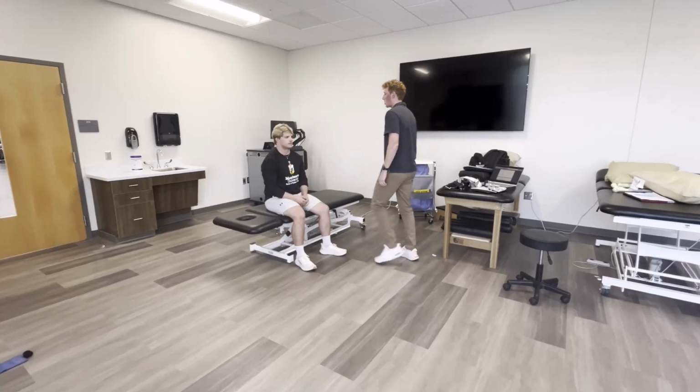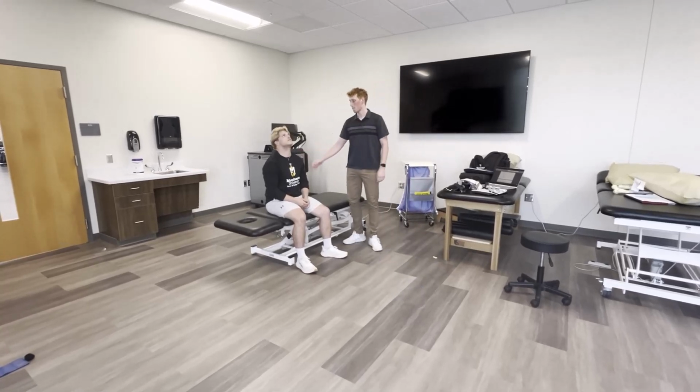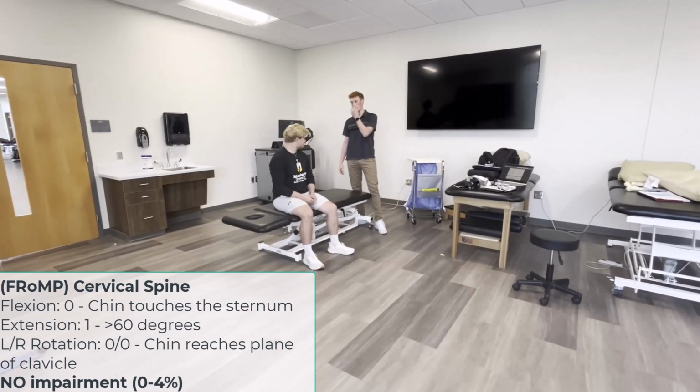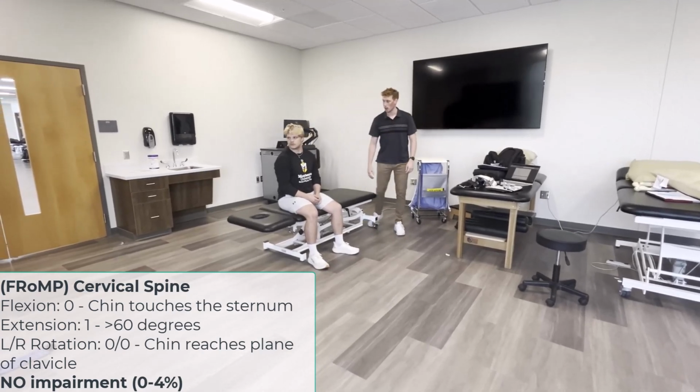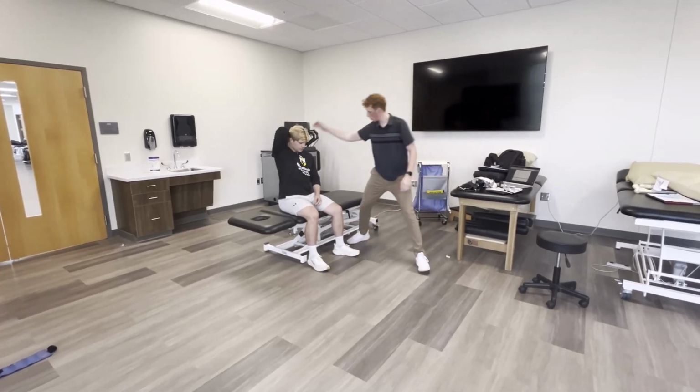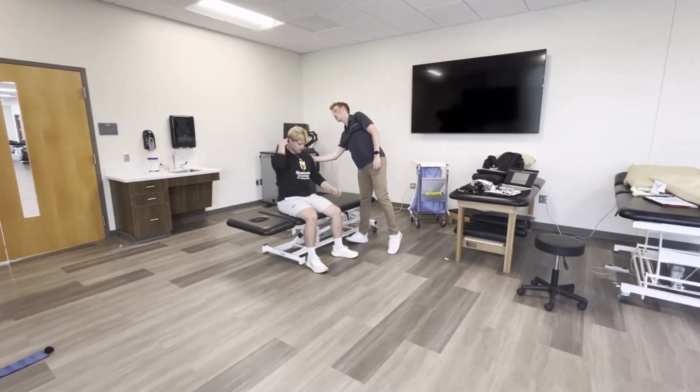For the movement screen, I'm going to have you look up. Now look down. Next, a movement screen will be completed. Today, the therapist is using the functional range of motion profile, which looks solely at the ability to demonstrate function and does not focus on quality or pain with mobility.